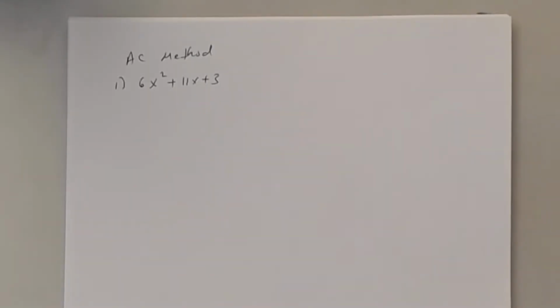Now, on the test in 2 weeks, there will be one problem where I'm going to ask you to use the AC method. Okay, there's going to be one problem. All the other problems that deal with factoring will just say factor. You can use any method you want to. You can use the trial and error we've been doing, or you can use the AC method. But one of them will definitely say use the AC method.